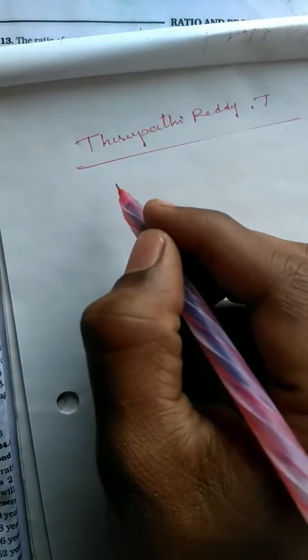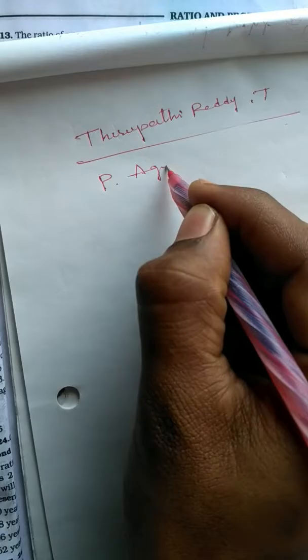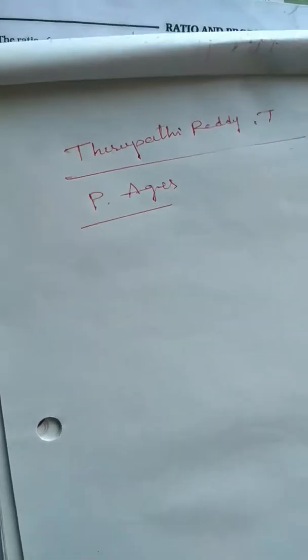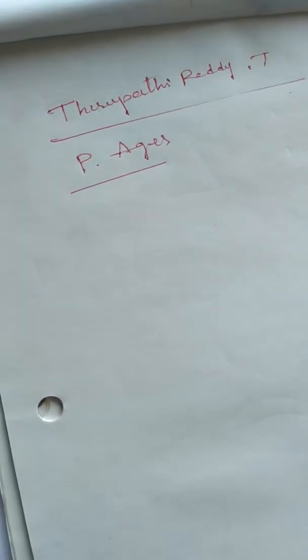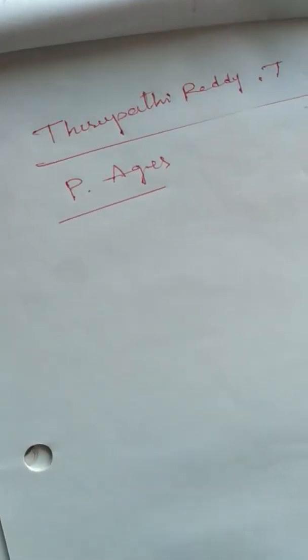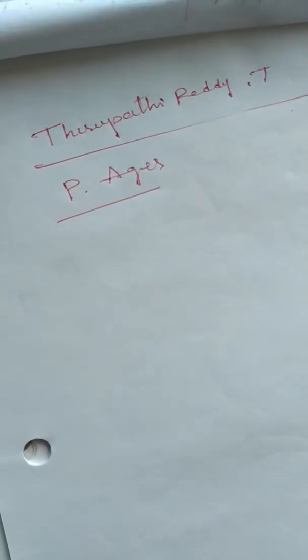Today's topic is problems on ages. Most people follow a procedure to get the present ages, or the ages after 10 years or 20 years. The procedure which anyone follows is good, but it takes more than 1 minute. But I will tell you one shortcut trick which can be completed within 30 seconds, and you also don't need to use a pen and paper to calculate any ages.